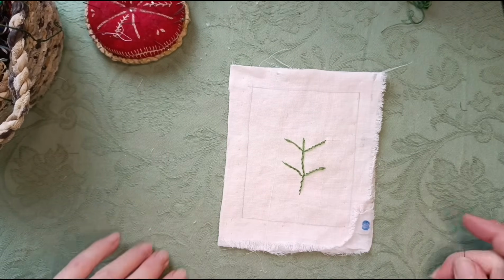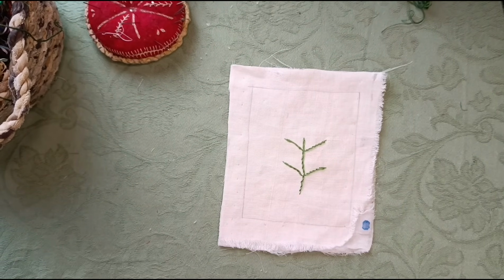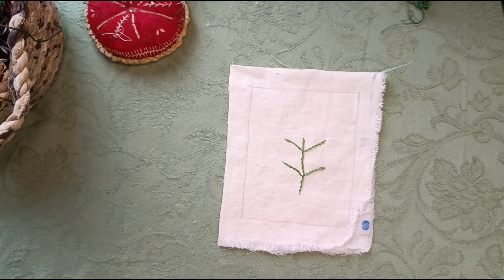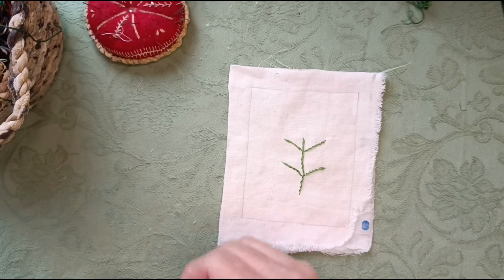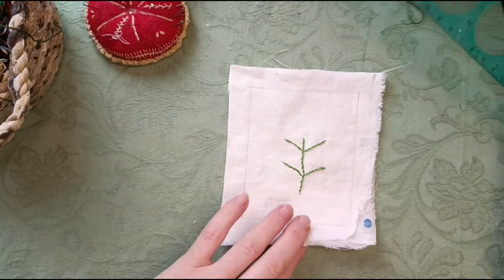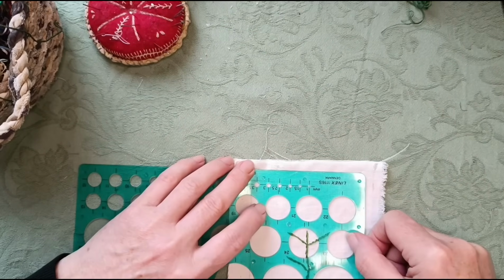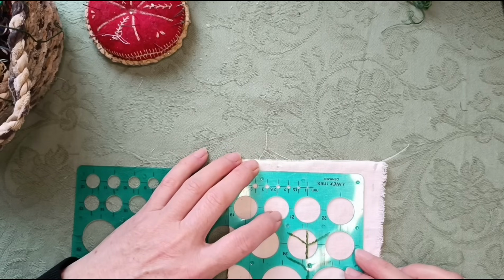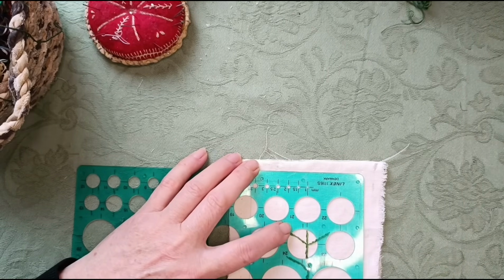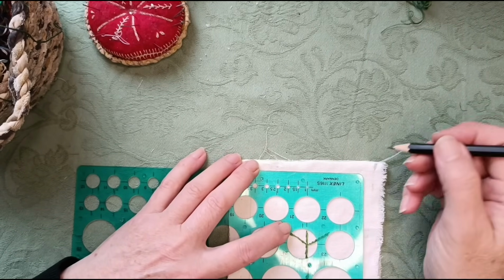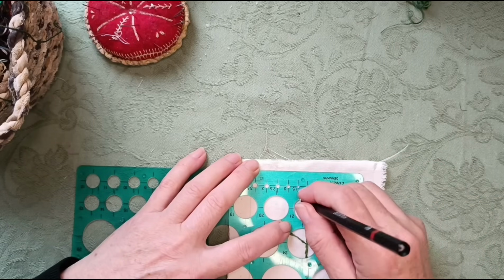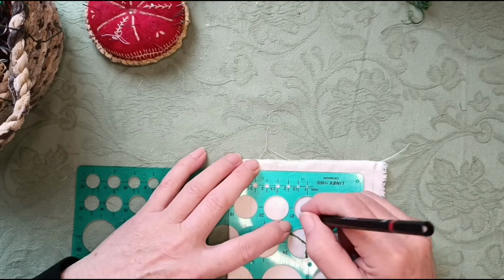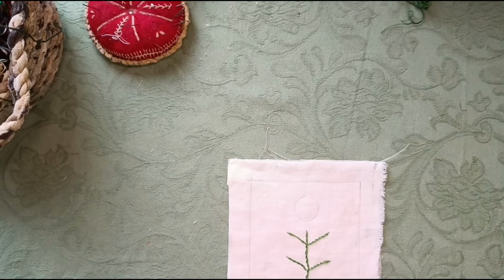Right, so there's my little stem. Doesn't look like much, does it? So I think I want to put sort of centrally a little circle. So I'm going to get my handy dandy thing and do a little circle. I don't want to sit it on the stem. I think I'm going to do a couple of leafy things on the stem. So I'm going to put it about half an inch above the stem, I think. It's gone a bit egg-shaped, but that doesn't matter. That's not in shot, is it?